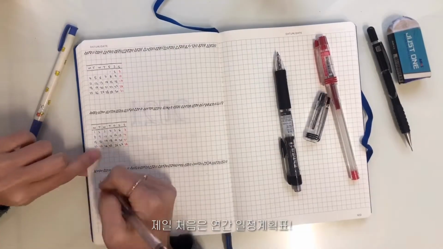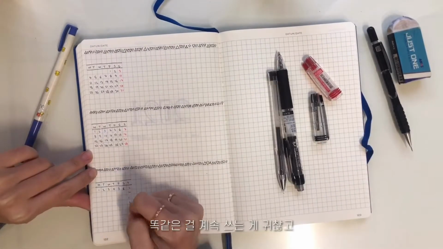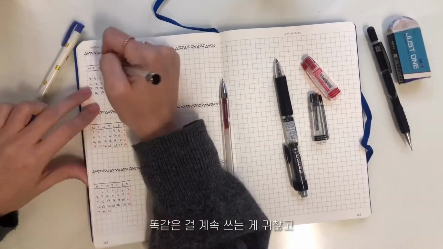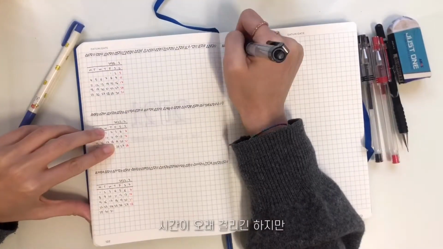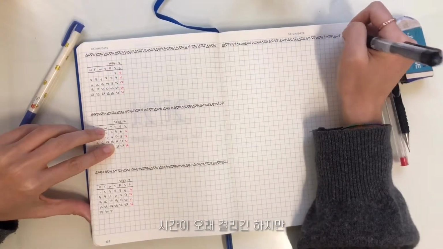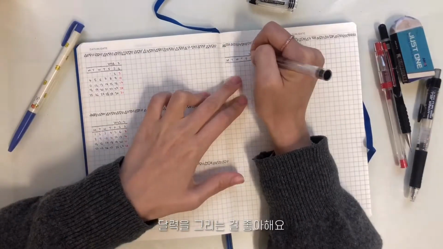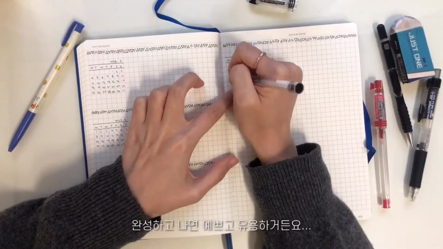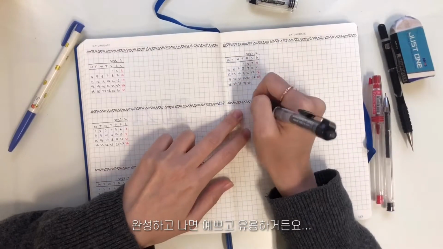The first section is a future log. It's a little bit of a pain to write down the same things over and over, and it takes a lot of time. But I like having calendars here because it looks beautiful when it's done and it's useful.